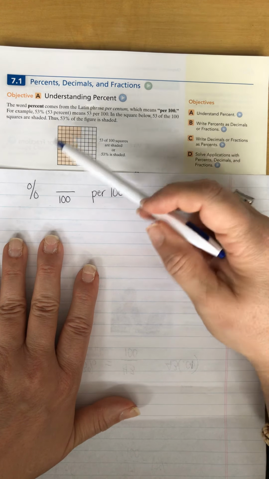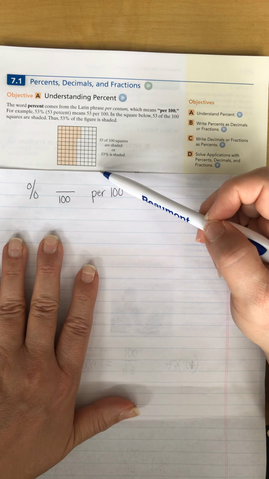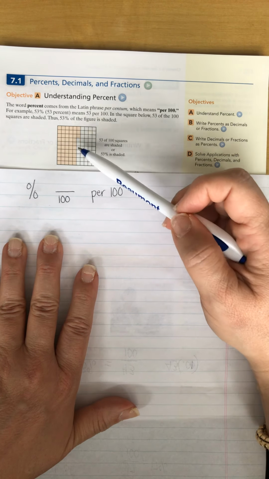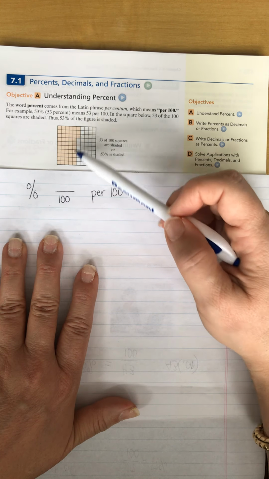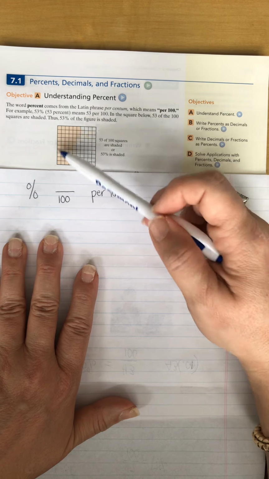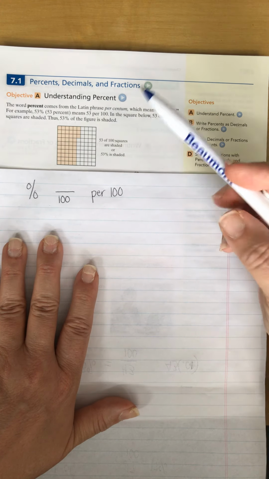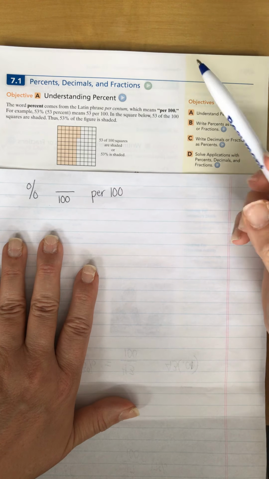So here's a square, and the square is divided up into 100 little squares. So there's 100. So this is out of 100. If I say 53%, that means 53 of these little boxes are shaded, and that's a representation of what 53% looks like. Okay? So the word percent means out of or per 100.